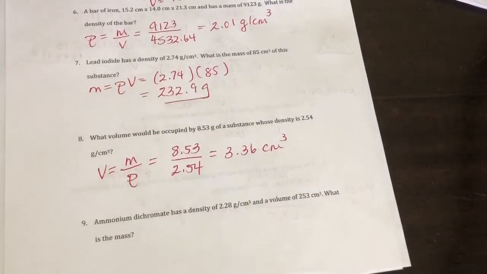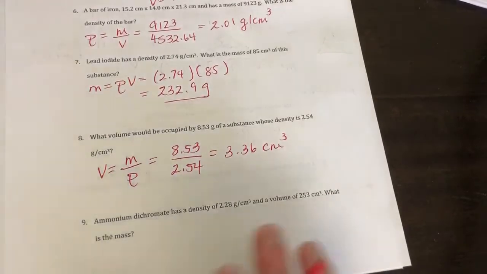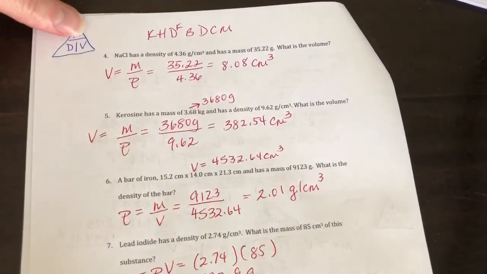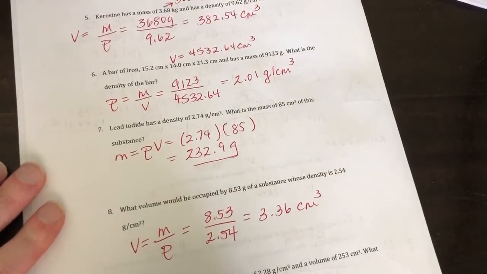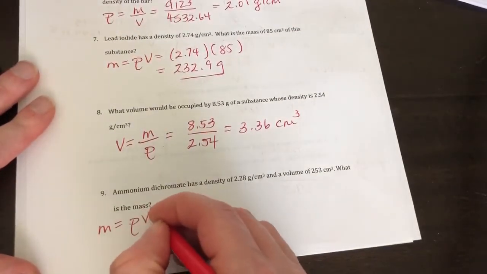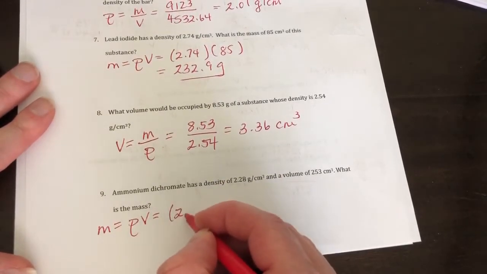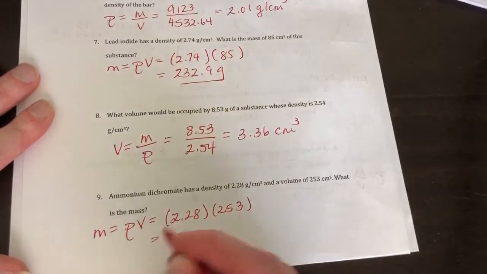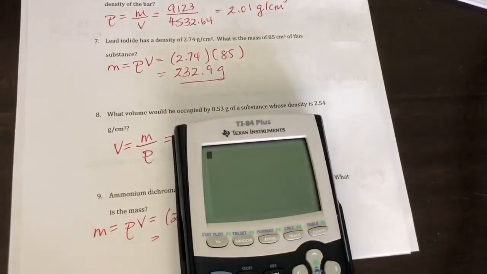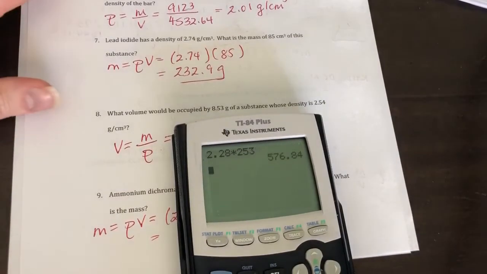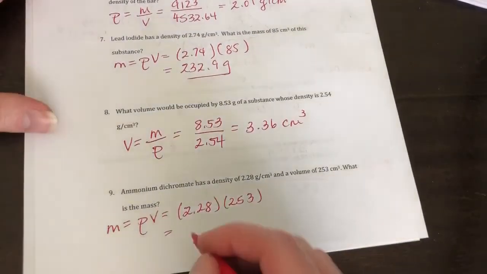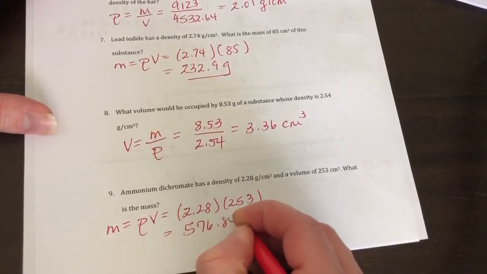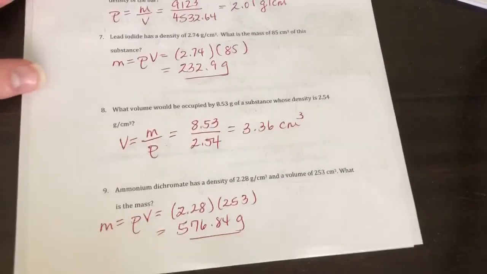Ammonium dichromate has a density of 2.28 grams per centimeter cube and a volume of 253 centimeter cube. What is the mass? So if I go up to the top, mass is density times volume. Okay, so our density is 2.28, and our volume is 253. So 2.28 times 253, you should get 576.84 grams. Okay, on to the last few questions.